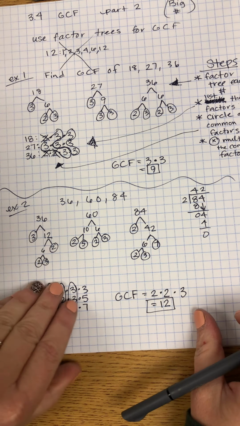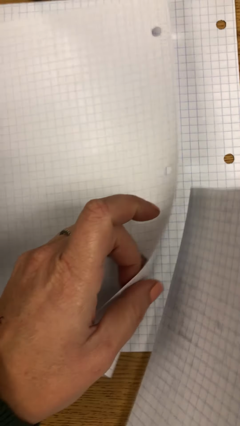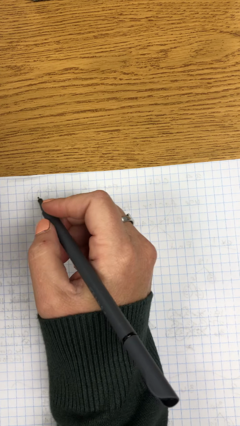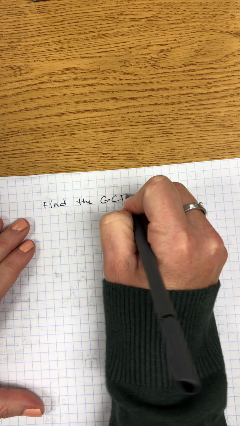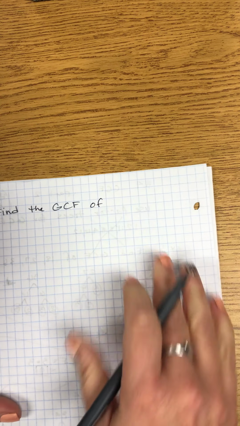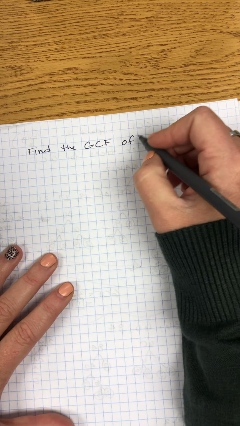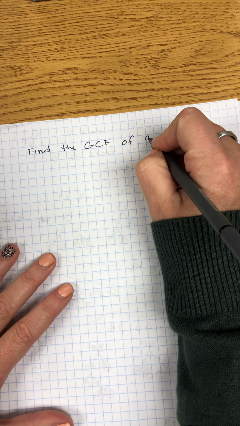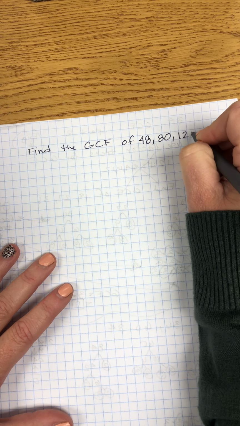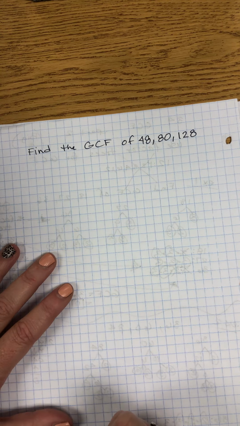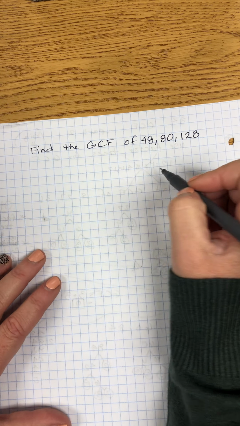Are you guys ready to try one? Yes. If you have your whiteboards, you can do it on your whiteboards, or you can do it in your notes if you don't. Find the GCF of 48, 80, and 128. Okay? You've got this.